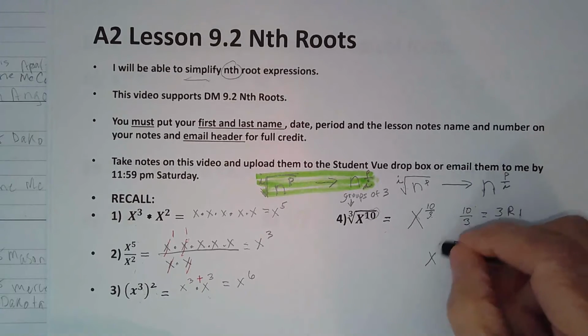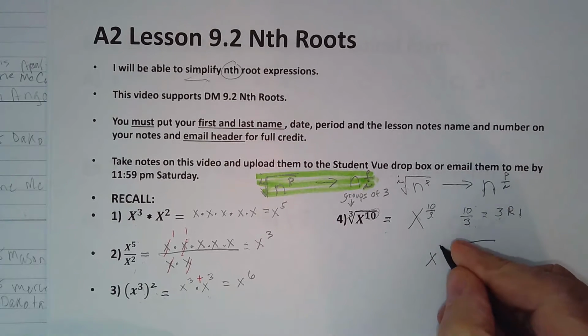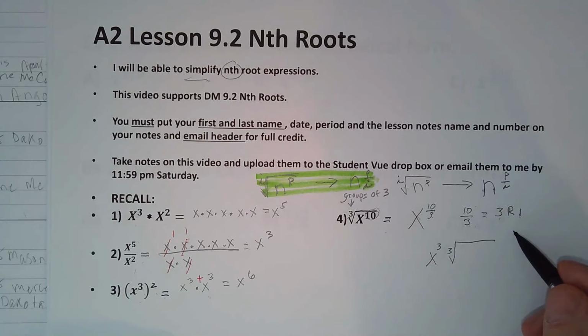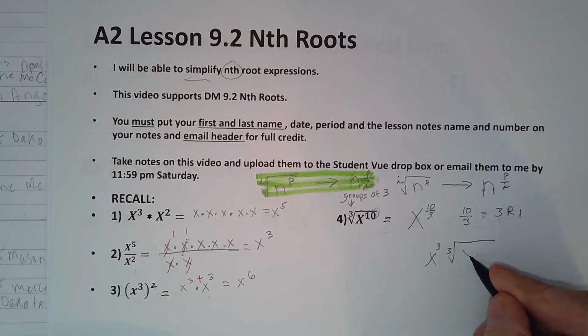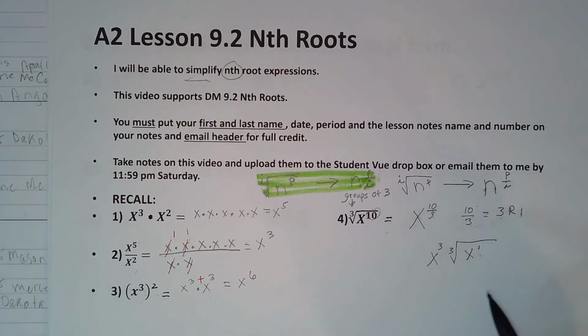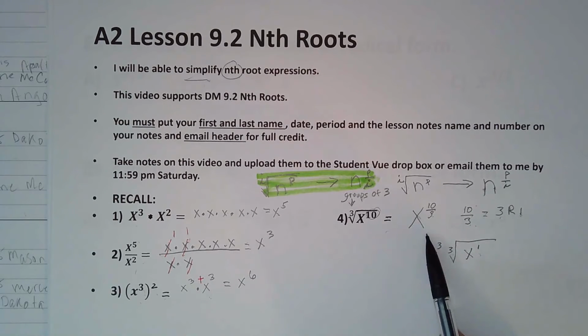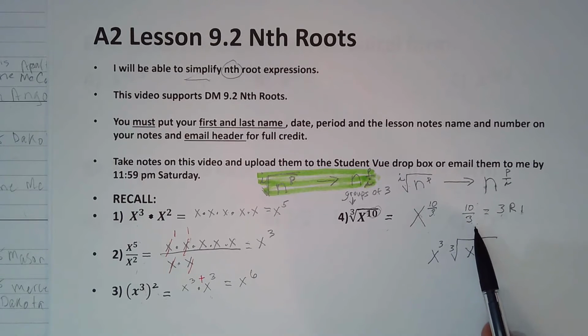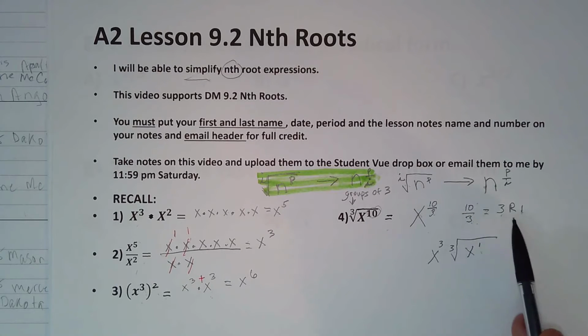So let's move this over just a little bit. So this is x to the 3, and then this is an index of 3 because it's still cube root. And we're left with 1x down here inside. Okay. So we've just very carefully and quickly simplified this radical by converting it into a fraction and dividing. Since we have 10 over 3, an improper fraction, we realized we had 3 with a remainder of 1.